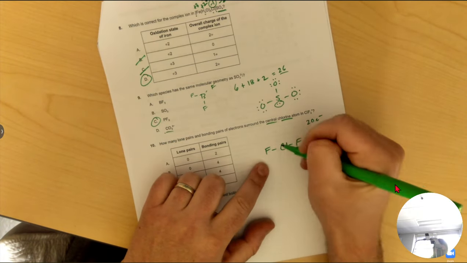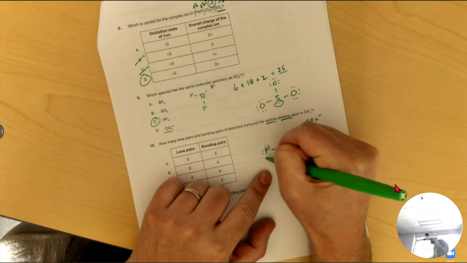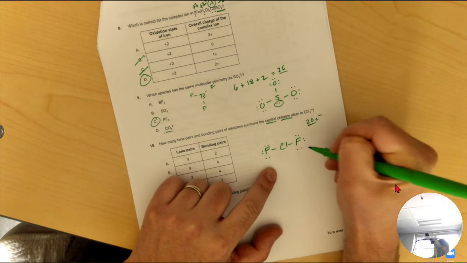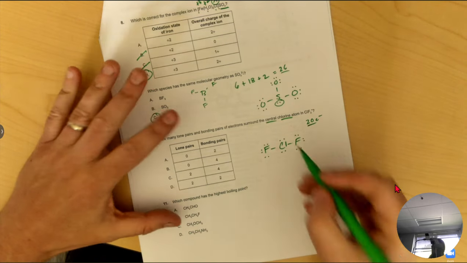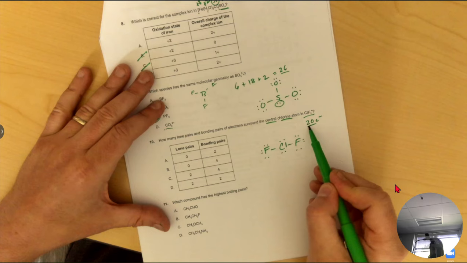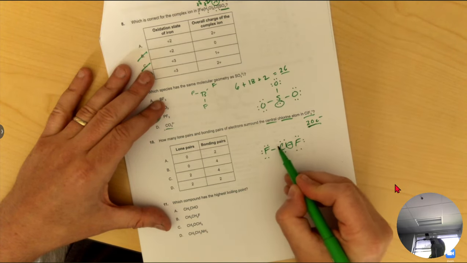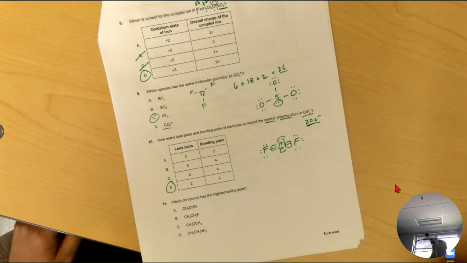I've got 4 distributed so far, going up to 20. So 2, 4, 6, 8, 10, 12, 14, 16, 18, 20. Bangarang. Now, when you check, you should have the correct number of elements and the correct number of electrons. So that means there's 2 bonding pairs and 2 lone pairs. So the answer is D.